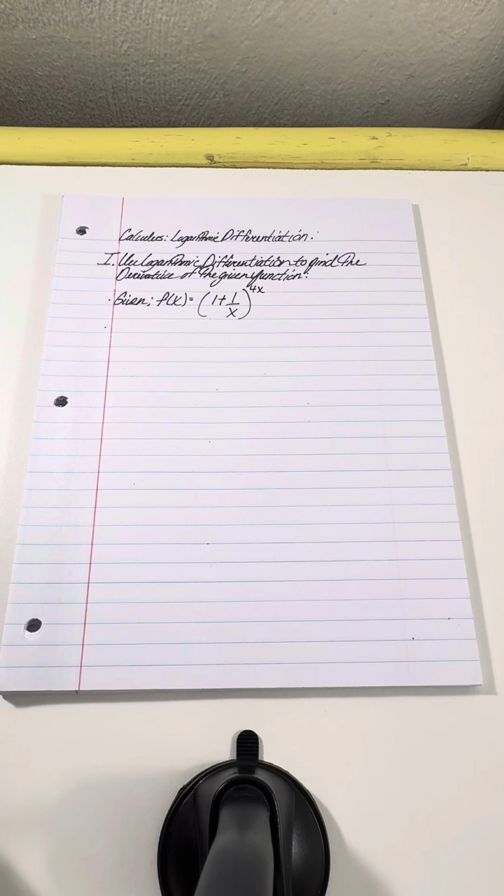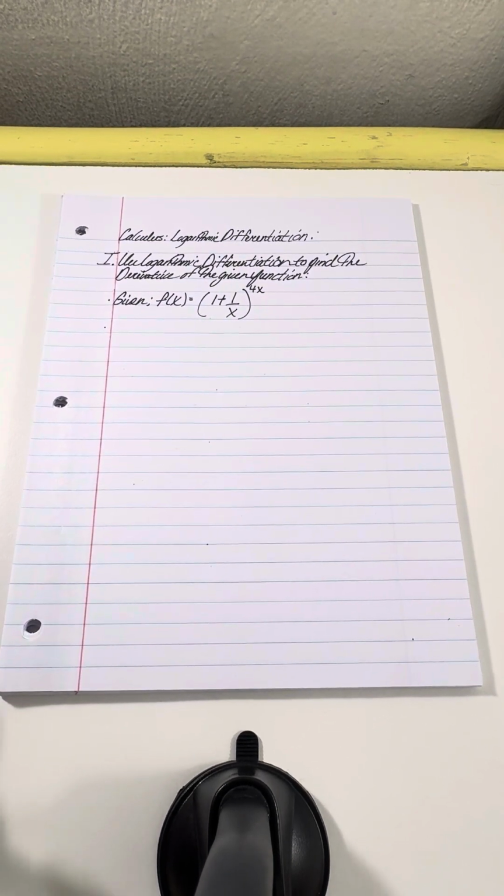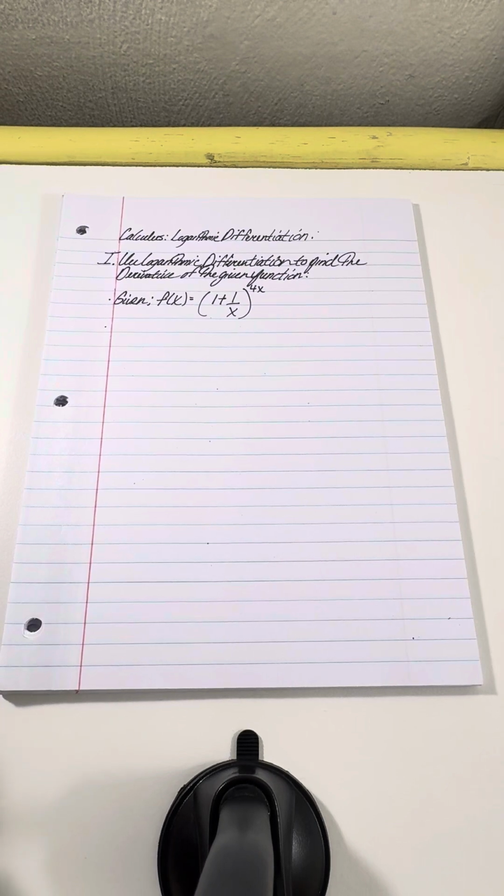to the 4x. Logarithmic differentiation works well when you have a function that is quite difficult to differentiate on the surface. Sometimes using properties of logarithms will basically simplify the function down to a point where you can go ahead and differentiate it quite easily.